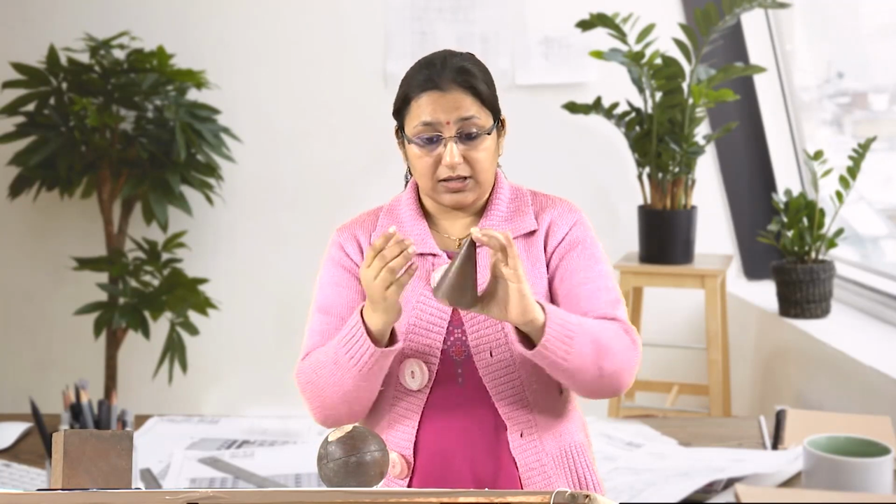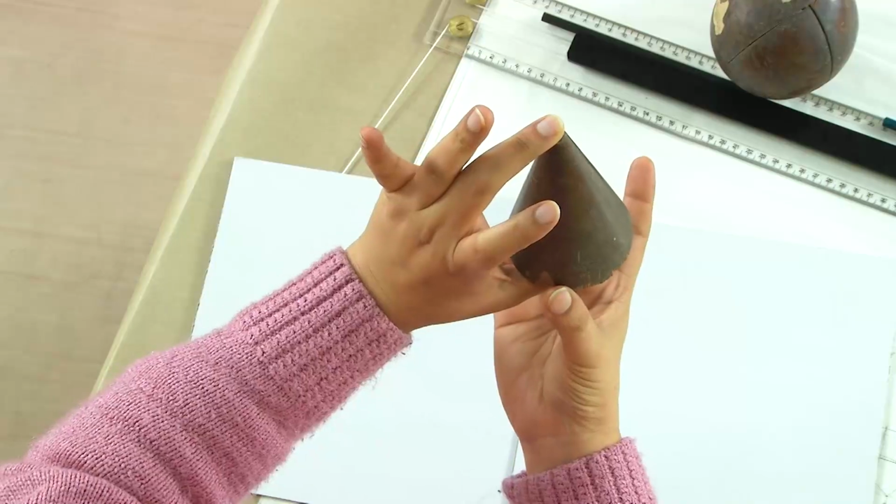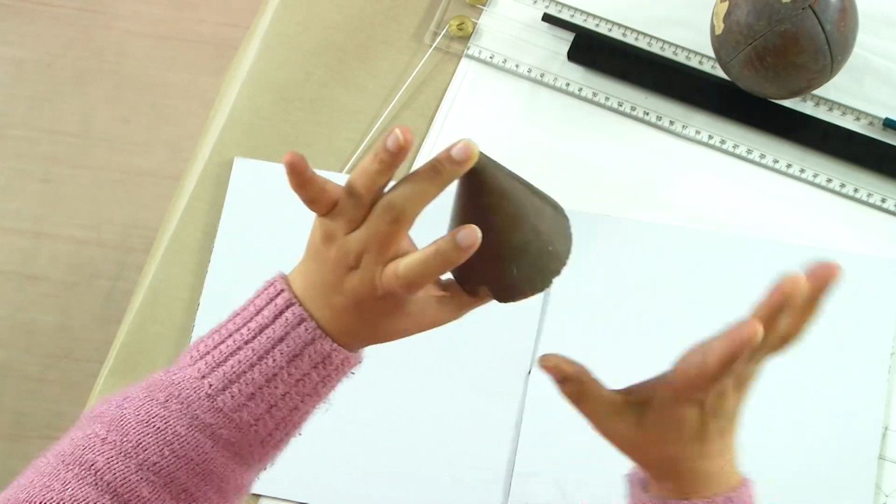If we have any object, we should be measuring one dimension only once. That is how it is. For example, if this is a cone, what dimensions do you require to depict a cone? We need the height of the cone, we need the radius of the base, and that is all.